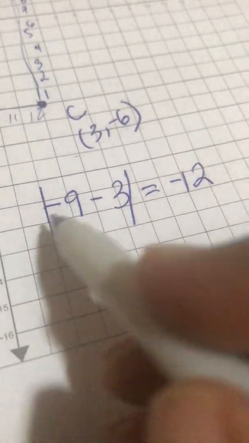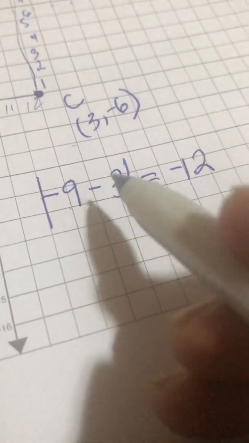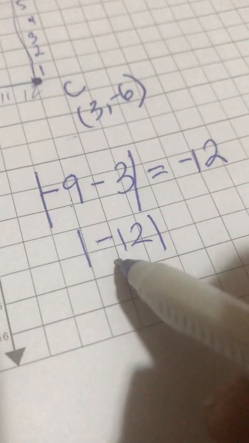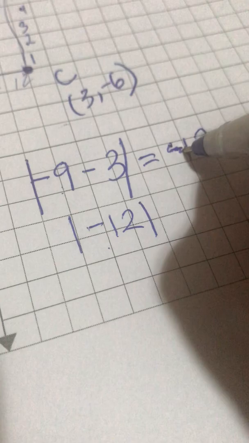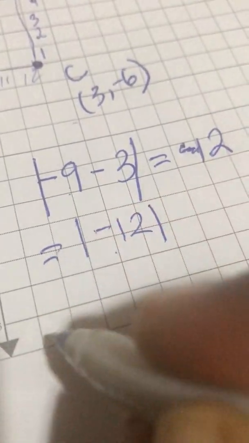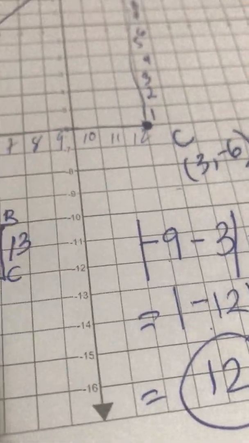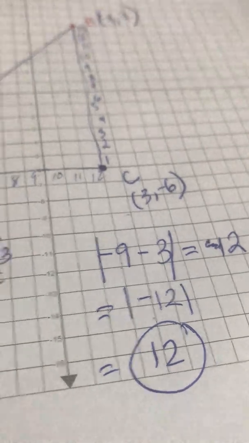So the absolute value of -9 minus 3 gives the absolute value of -12, which is equal to positive 12. Remember, distance will never be negative. Absolute value will never be negative.